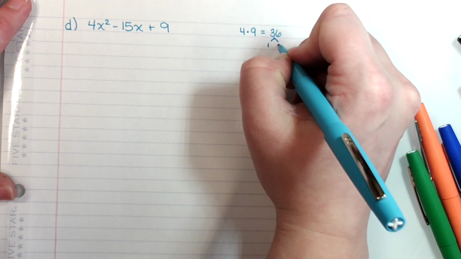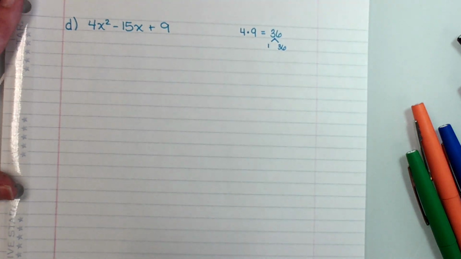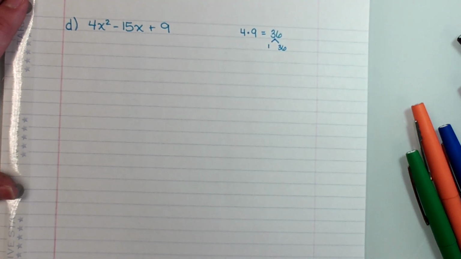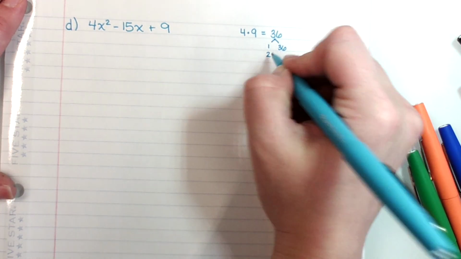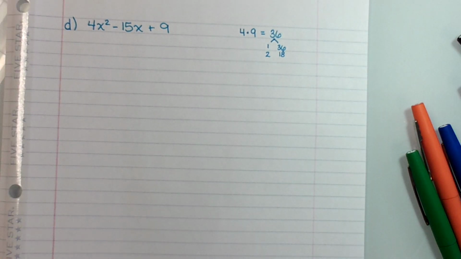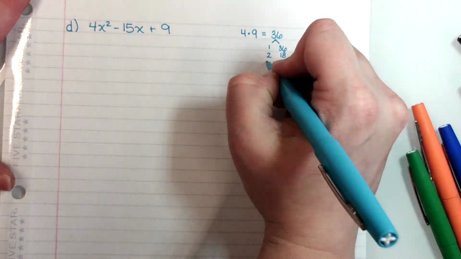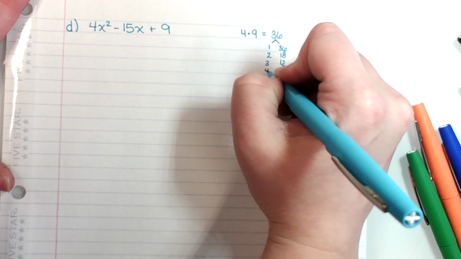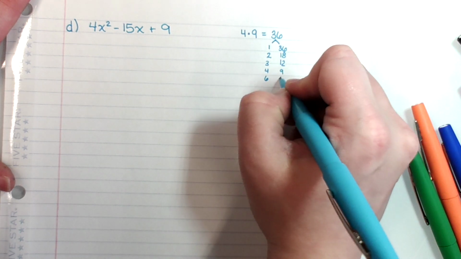Again, if you are struggling with this, just start doing the counting numbers. 1 times what? 2 times what? And use your calculator. If you don't know what 2 times what is 36, go to your calculator and do 36 divided by 2. 3 times 12, 4 times 9, and then eventually you get 6 times 6.